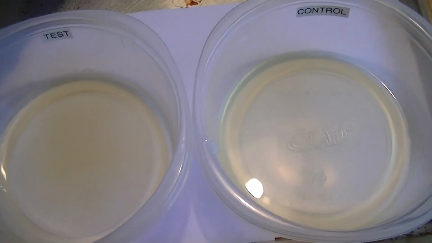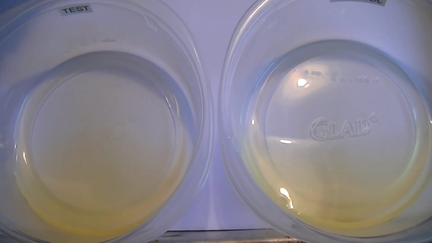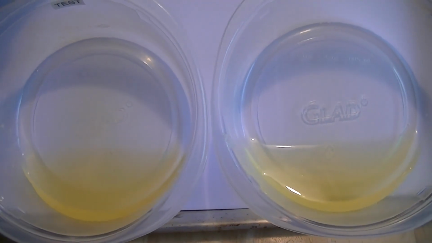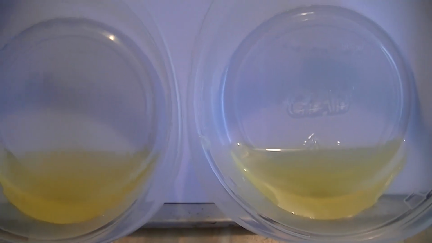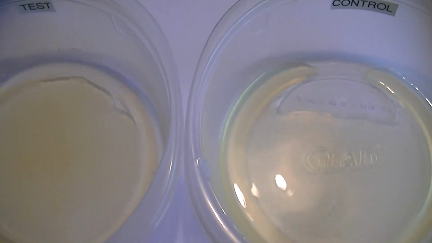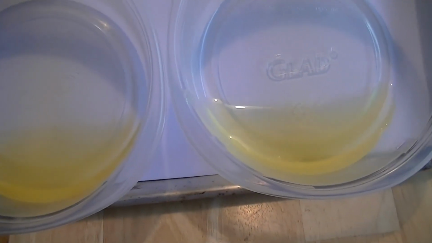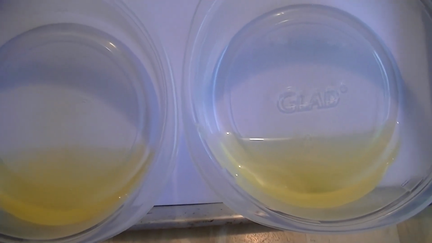Okay, let's just do the tilt test one more time. So I'm going to tilt them up and we can see what happens. Let's have a little look at the colour. So this is our test, and this one is our control. I'm going to let them go back down. So you can see the flow rates are different. Up. And I'm going to let it go down.